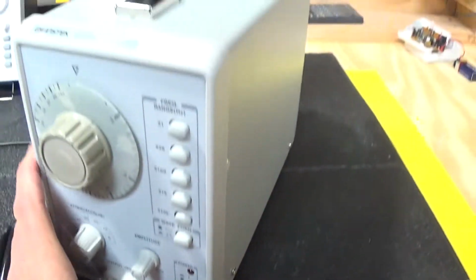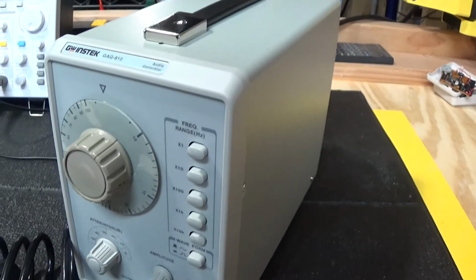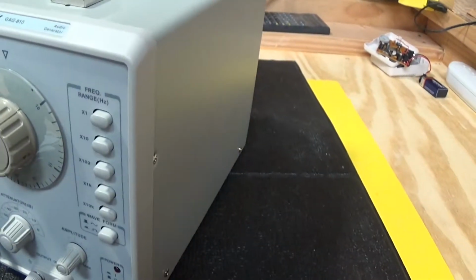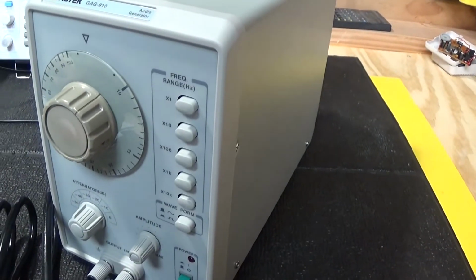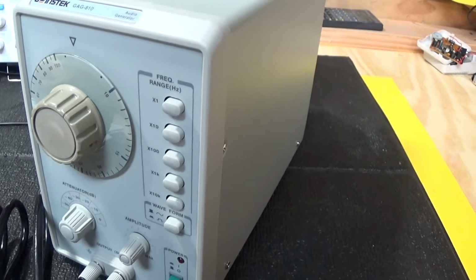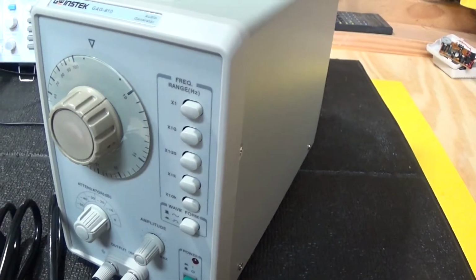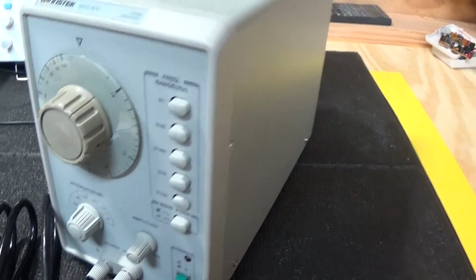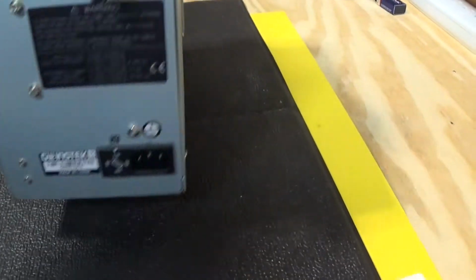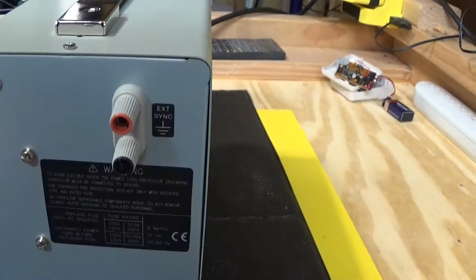What was the price of this thing? I don't even know. I think it was 180 bucks. I think. It's pretty close to it, if not. And so far, well worth every damn penny to me. So far. On the rear, we have an external sync.